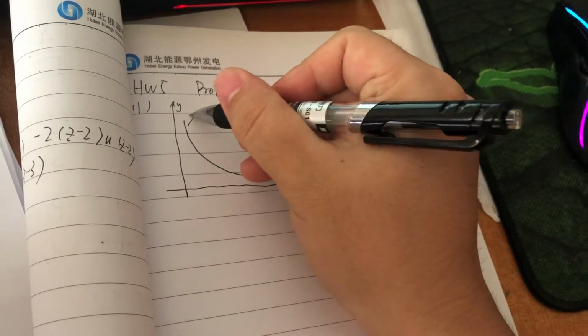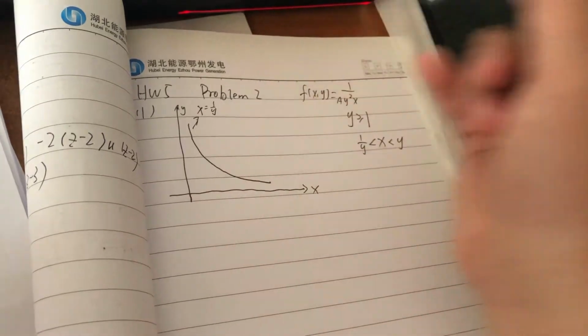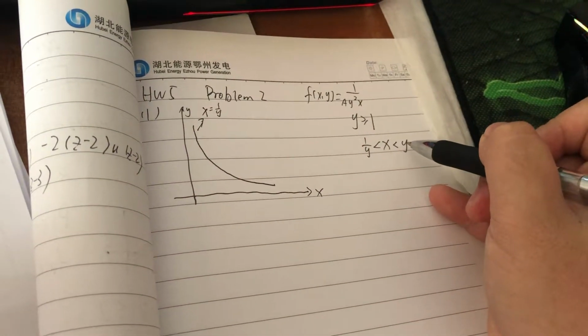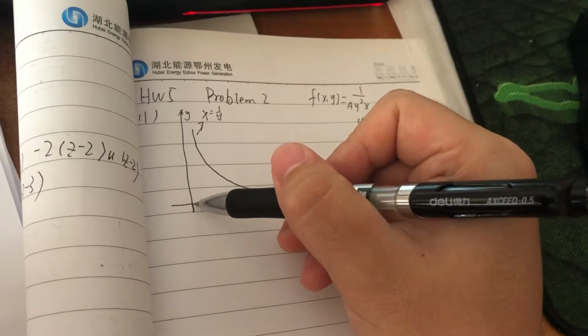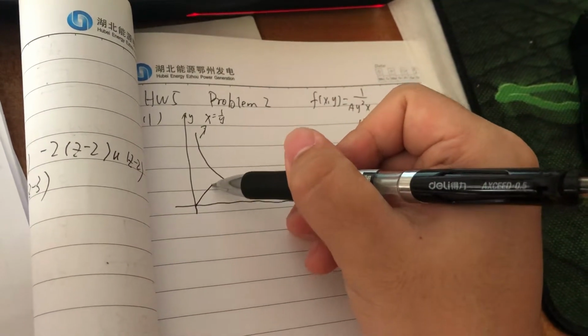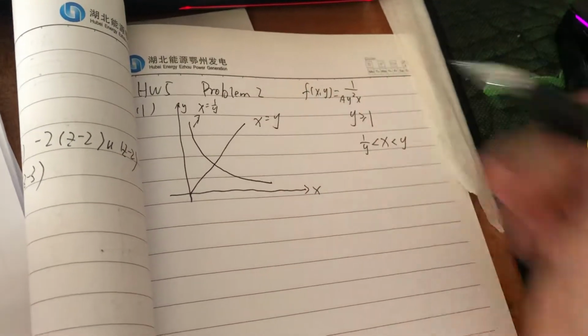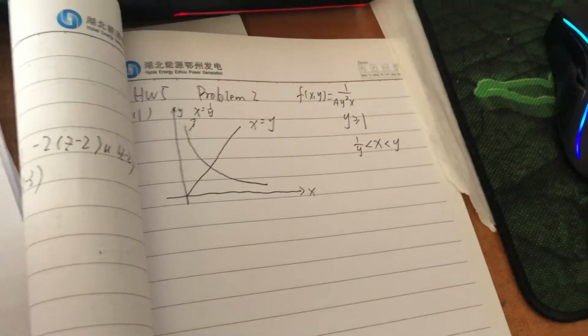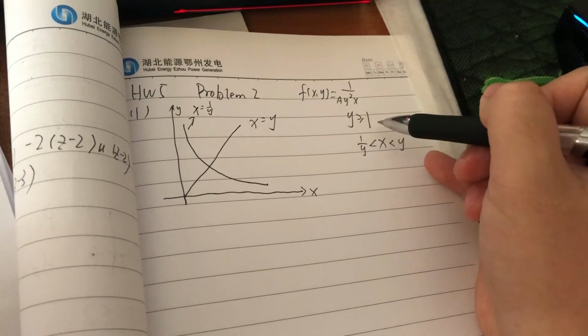This curve is x equal to 1 over y, and another one is x less than y, so we have to get another line, x equal to y. And according to y has to be greater than 1.